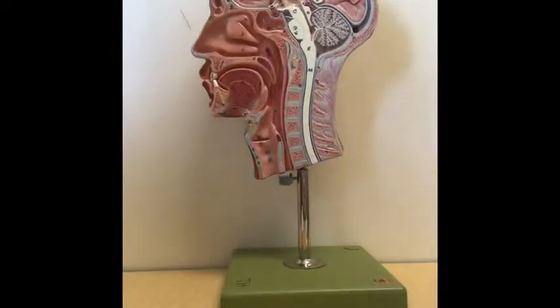This is the anatomy of the upper respiratory system. The upper respiratory system is the pathway for oxygen to reach the lungs. It also cleans, moistens, and warms air.